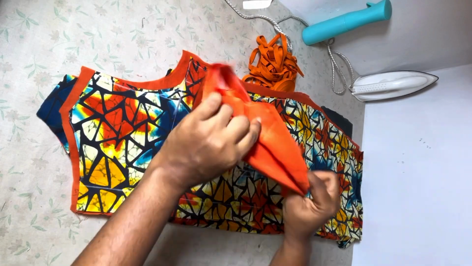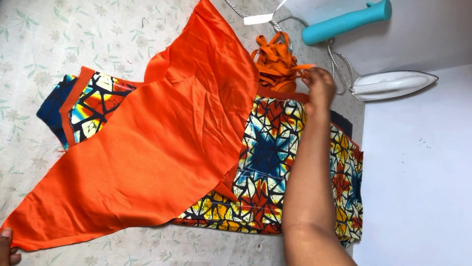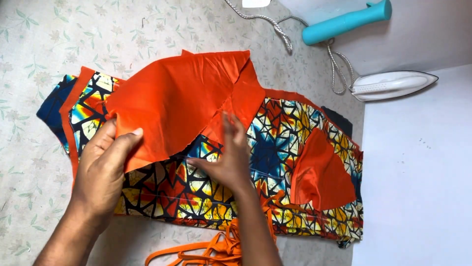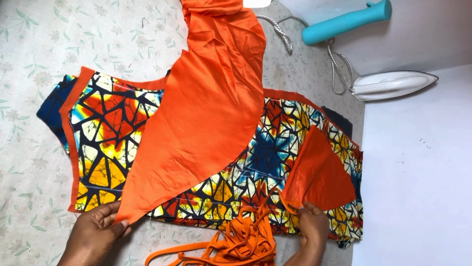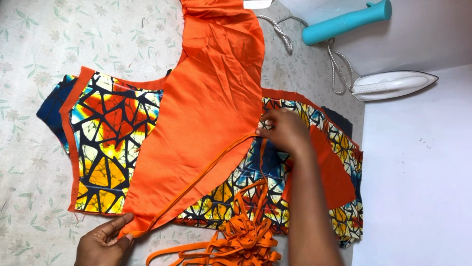Now for our sleeve, we are going to be hemming it with our bias tape. So you just put the bias tape on the right side, sew it down, and then you turn it over to the left side to hem it.